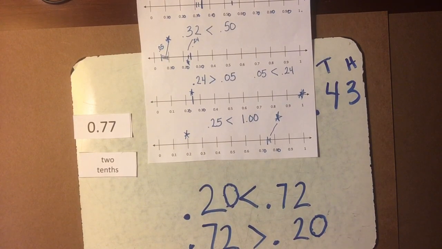Okay, so that is comparing fractions on number lines. So you're going to go ahead and do some independent practice on that in a little bit, and I will see you next time.